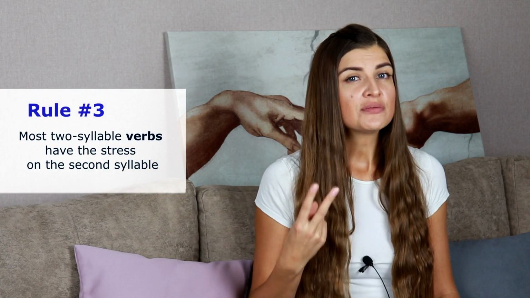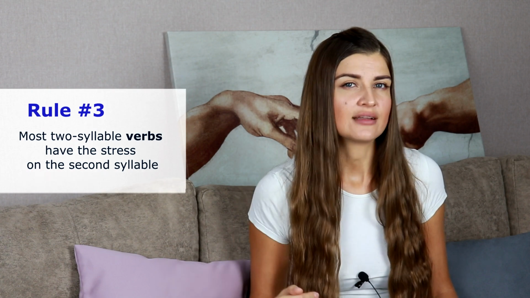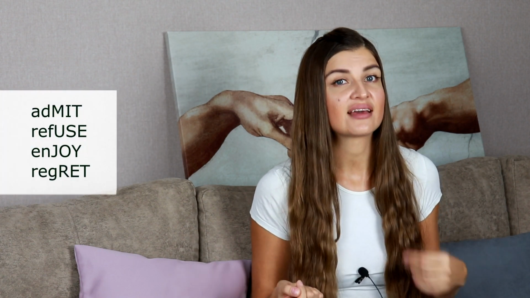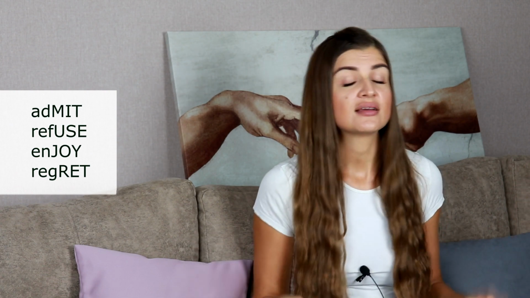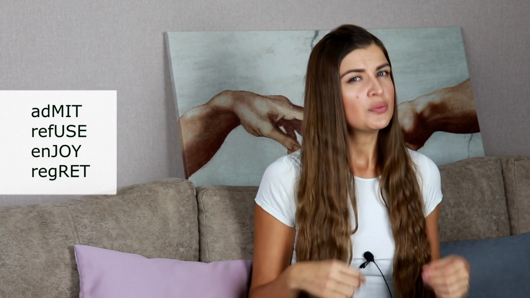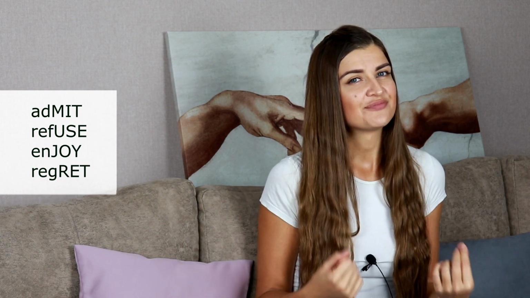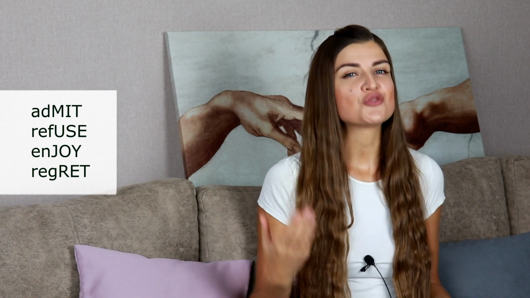Rule number 3. Most 2-syllable verbs have the stress on the 2nd syllable. You know that most English verbs have only 1 syllable. For example, run, work, play, eat. But when we have verbs with 2 syllables like admit, refuse, enjoy, regret, you should be able to hear the stress on the 2nd syllable. Let's repeat. Admit, refuse, enjoy, regret. But there are always exceptions. For example, open. It's a verb, but we have the stress on the 1st syllable.